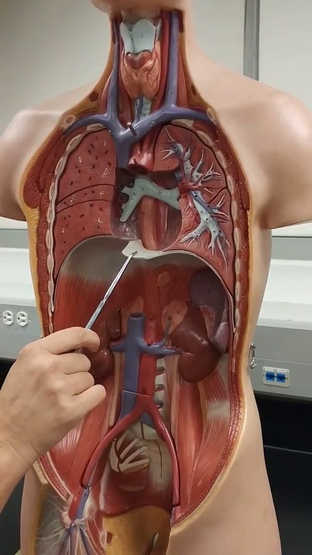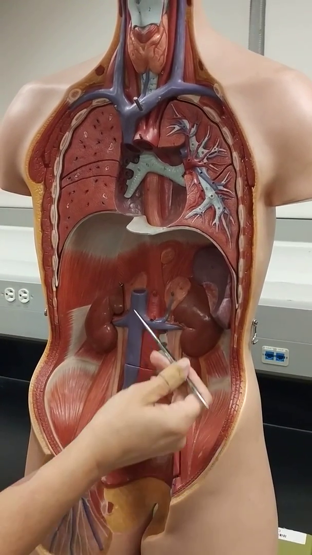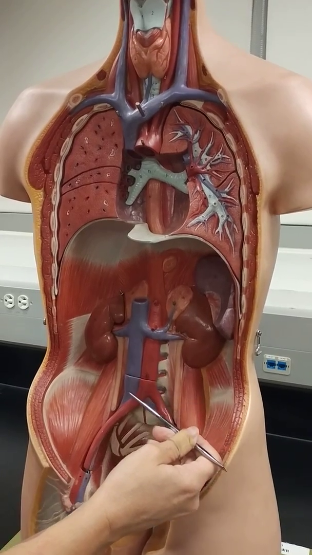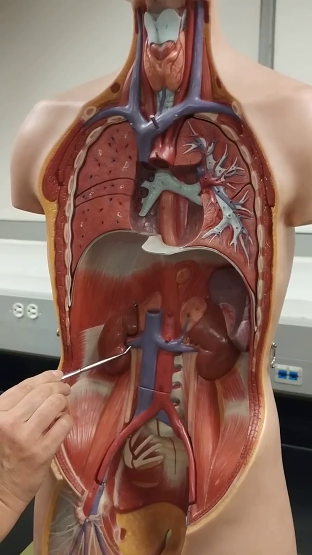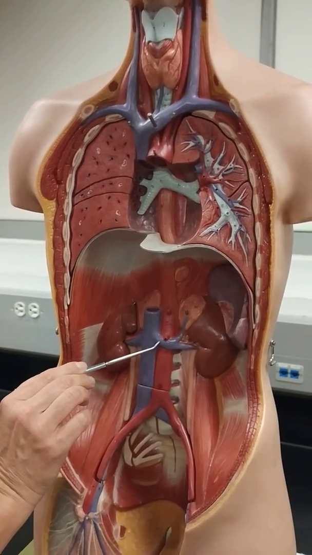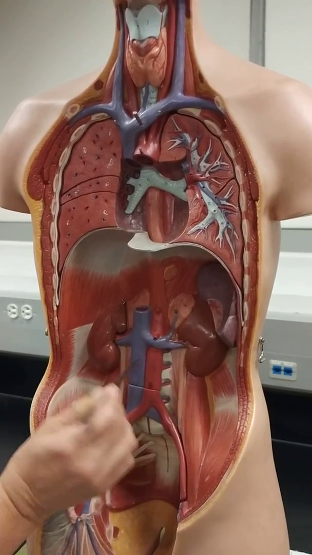Moving below the diaphragm, just a few to know. This whole large vein is the inferior vena cava. This is the right renal vein and the left renal vein.